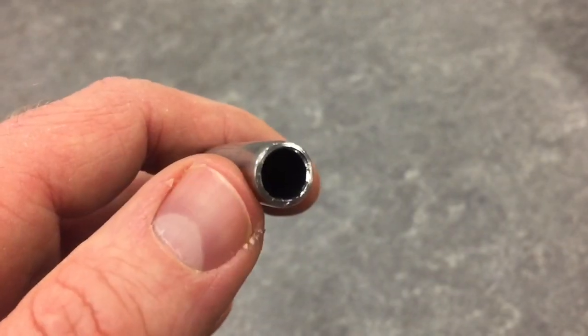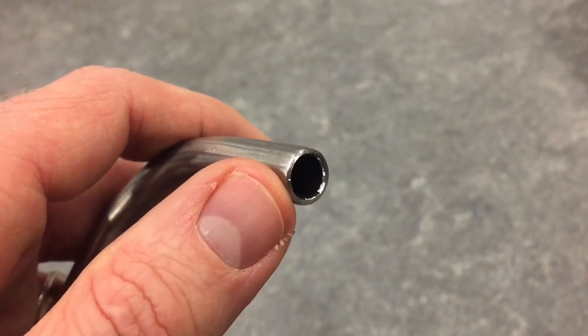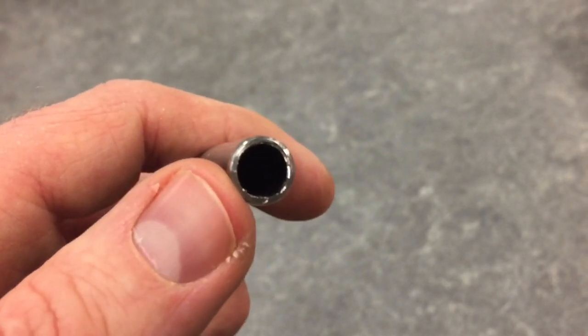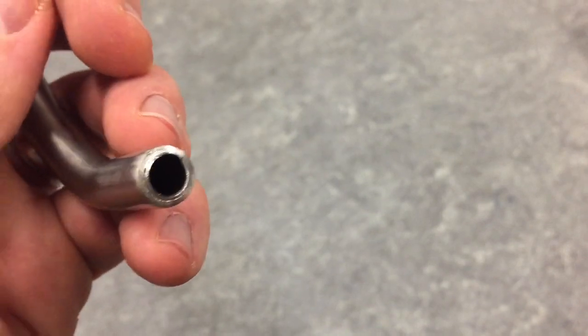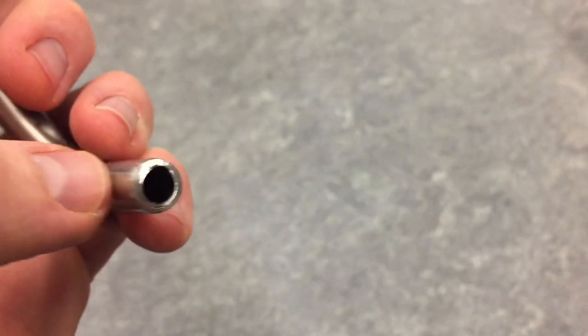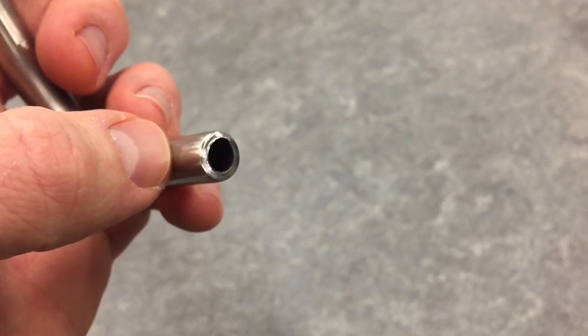So there you can see, here's the end that I've deburred. I've deburred both the outside and the inside of the tubing. If I just flip it around over here, this one has not yet been deburred, and you can see that there's still some sharp edges there, especially on the inside part, that someone could maybe cut their fingers on. So we want to make sure that we remove those on all ends of the tubing.